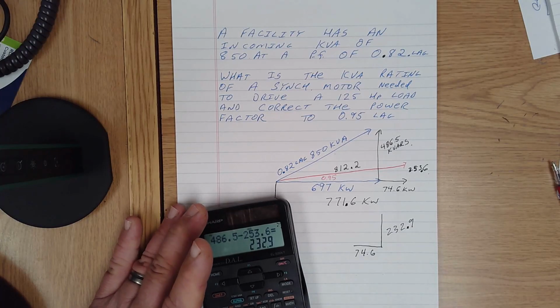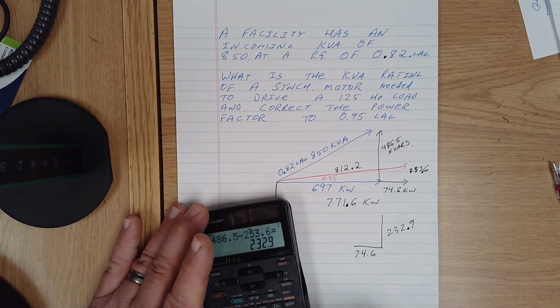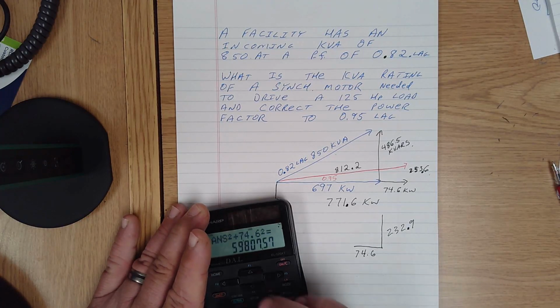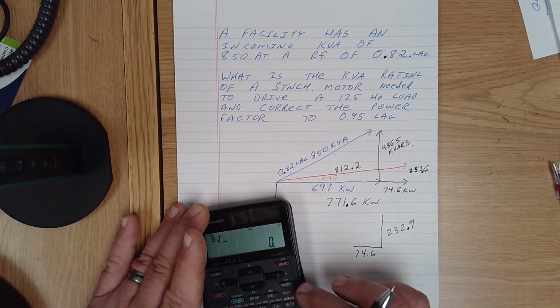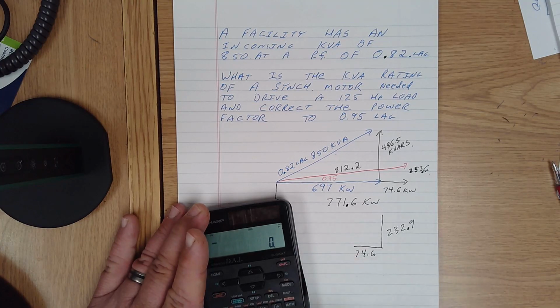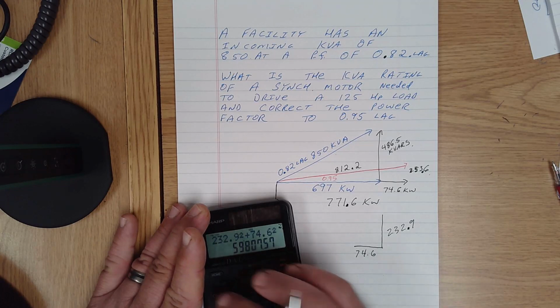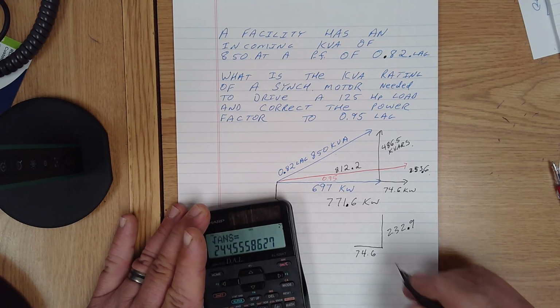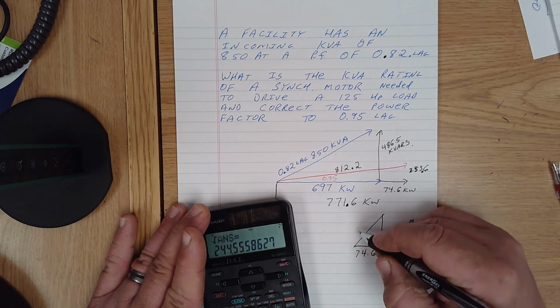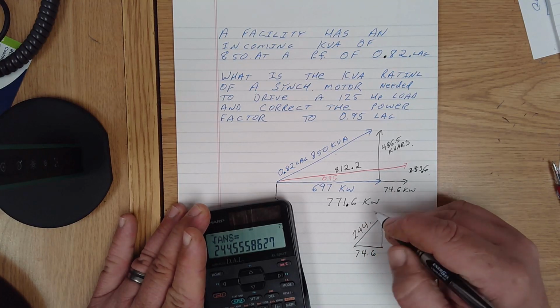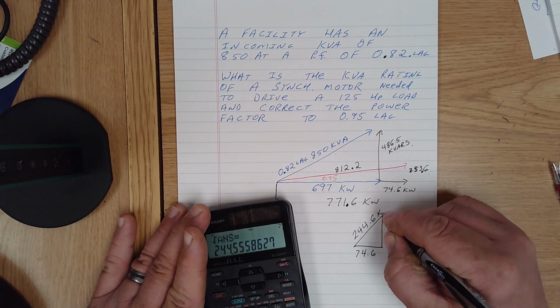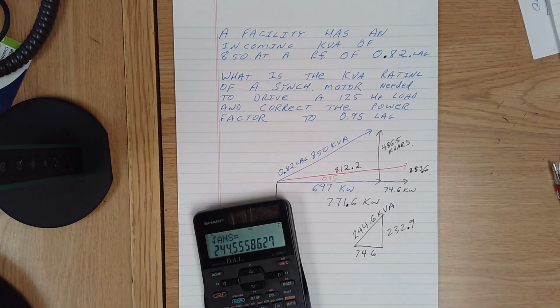So we can take that number squared plus 74.6 squared equals, take the square root. So that new synchronous motor has to have a minimum kVA rating of 244.6.